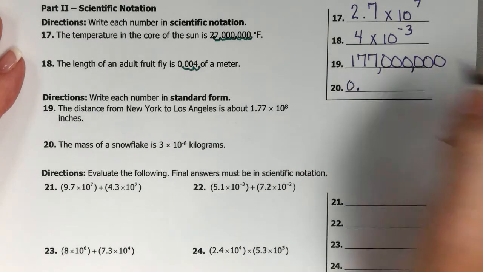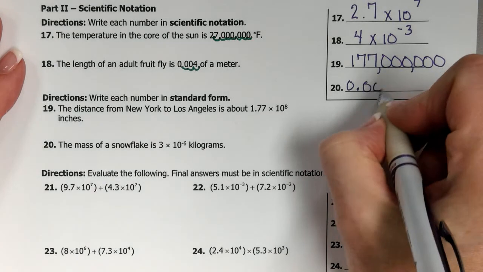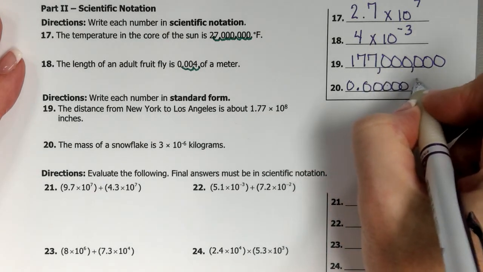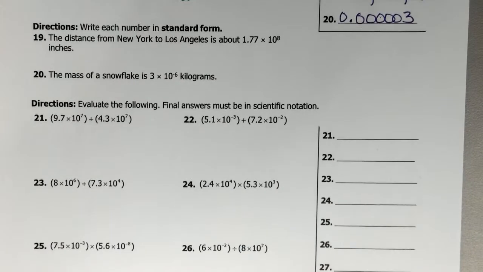And you can put a 0 in front of the decimal. I'm not real picky about either way on that. You'll see it both ways. But behind the decimal is crucial. Okay. All right, is everybody good on 17 through 20? Changing, you're okay.